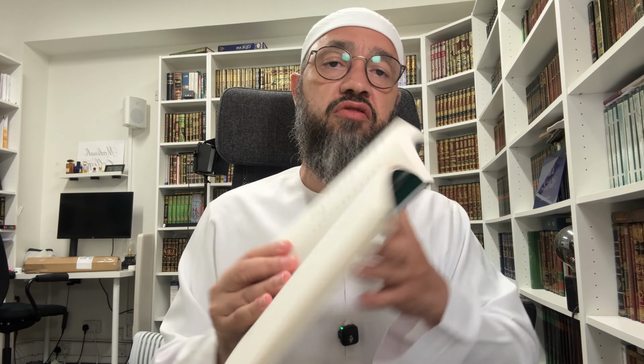This one, Arabic through the Qur'an, by Alan Jones. He does a similar thing where he mentions the grammar and then gives you examples from the Qur'an, Ulaika Ashabun Nar, and it gives you the reference here, translate that. So it gives you translation exercises, which is also always very important. So these are some of the books.